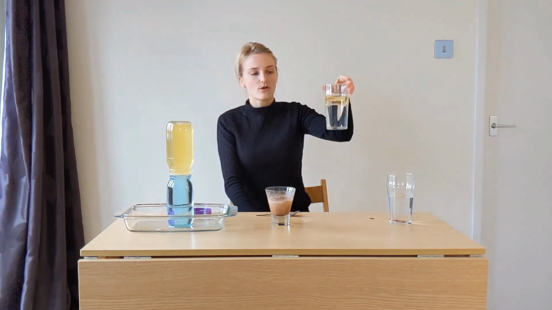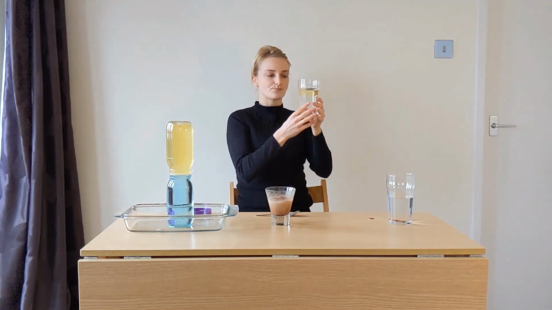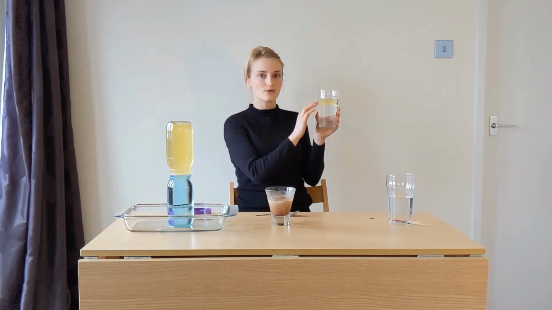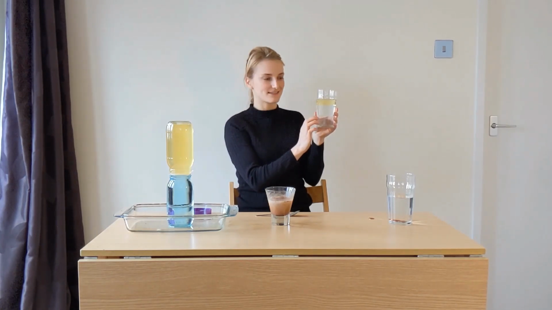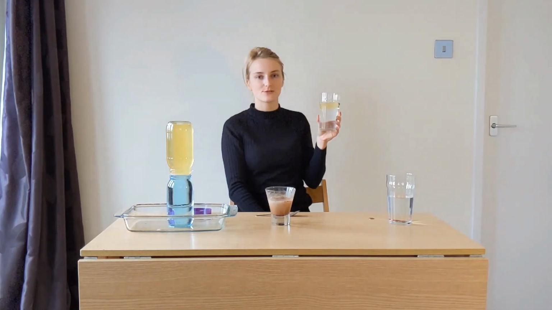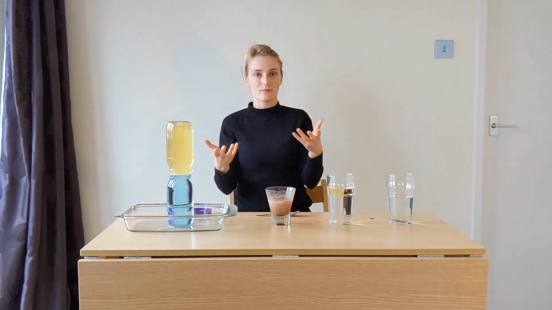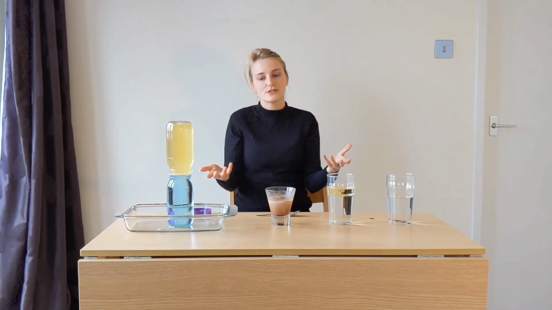In the oil and water example, even though they're both liquids, we can see that the oil is less dense than the water, which is why it sits at the top. And this is because of the different chemical makeup of these two liquids. But let's say the liquid is the same chemical makeup, but there's just different temperatures.